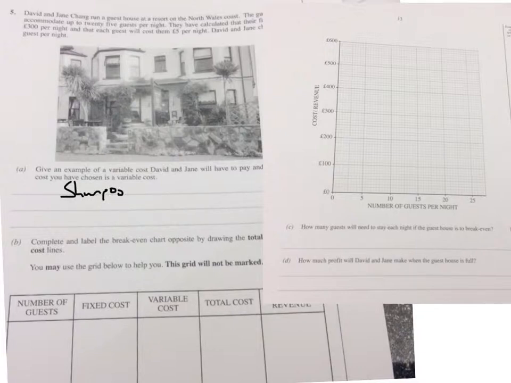But they'll let you say anything really at this point. It literally says any suitable variable cost will get you 1 mark. And then you've got to explain what a variable cost is. A variable cost is a cost that changes with output. And that'll get you the 2 marks.